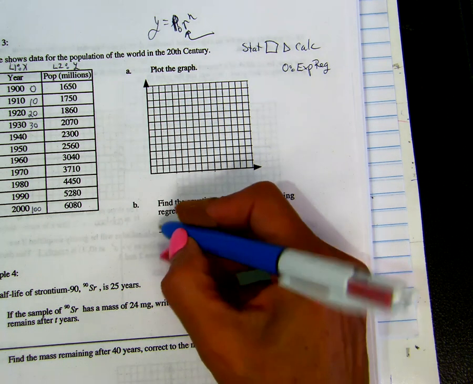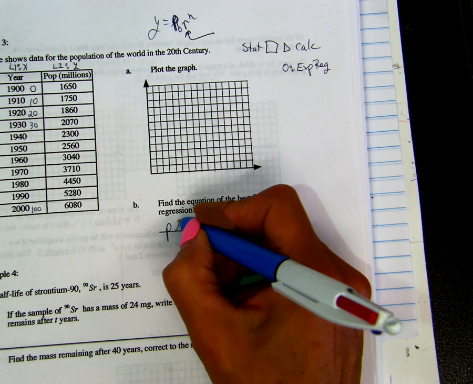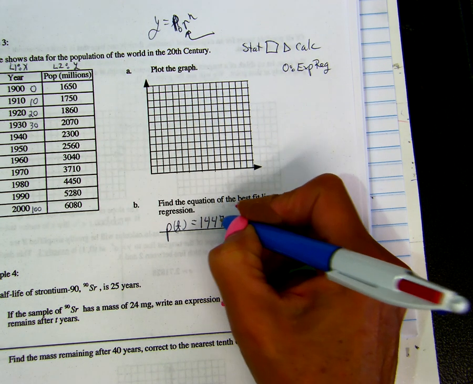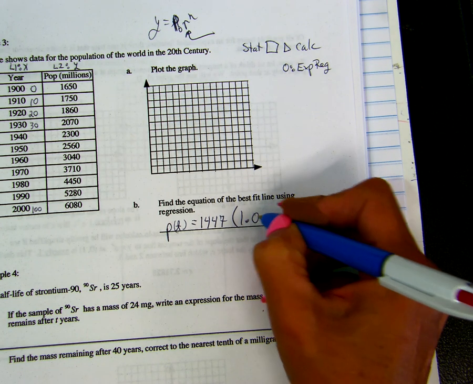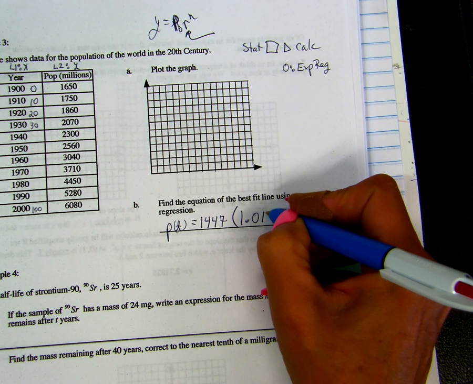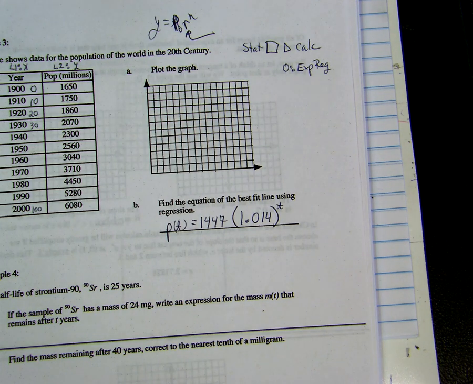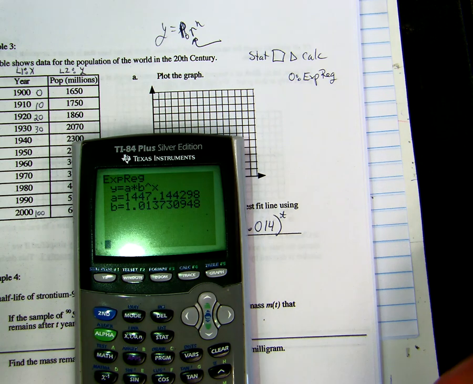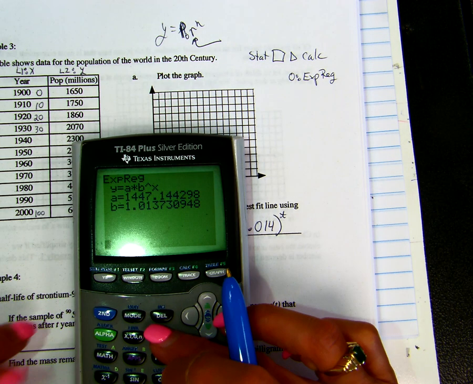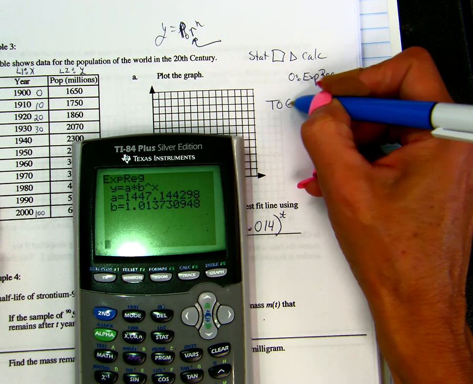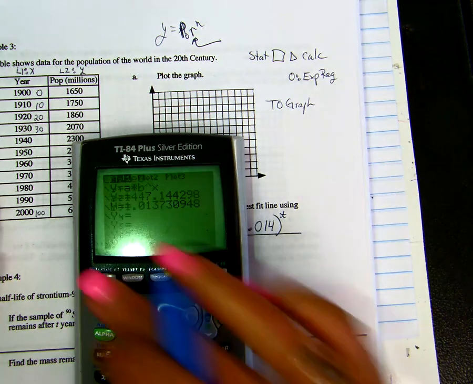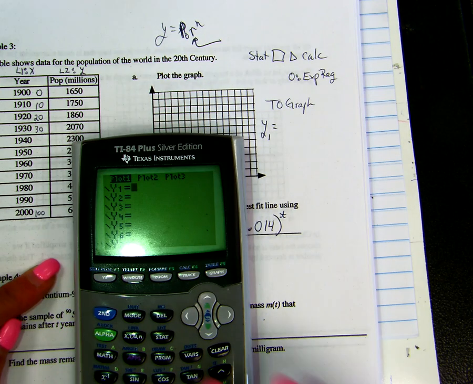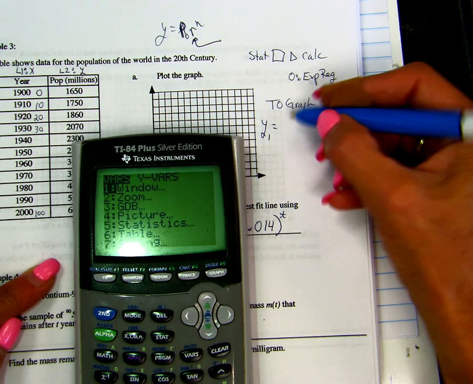So our regression line is this. Our population at time t is equal to 1447 bracket 1.0, and I'm just rounding off to 3 decimal places, to the power of t. Okay, and remember how we could get our calculators to graph that? Let's put it in our notes one more time. So to graph, go to your equation editor, y1 equals. You see that cursor? You're going to press your variables button.